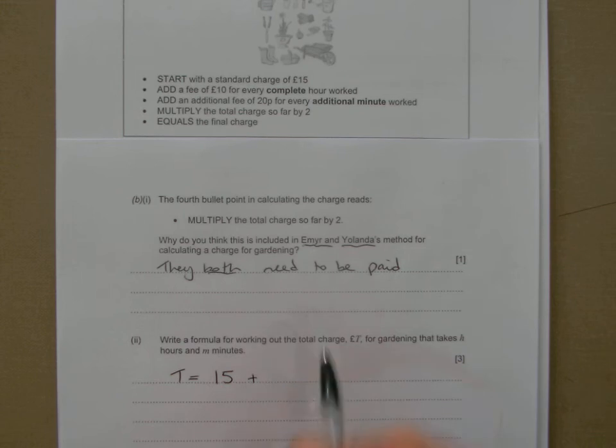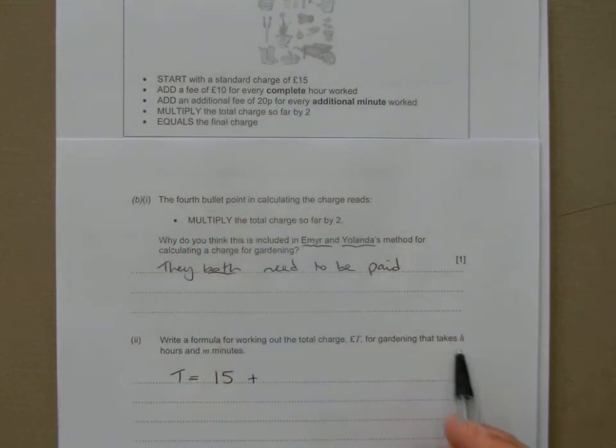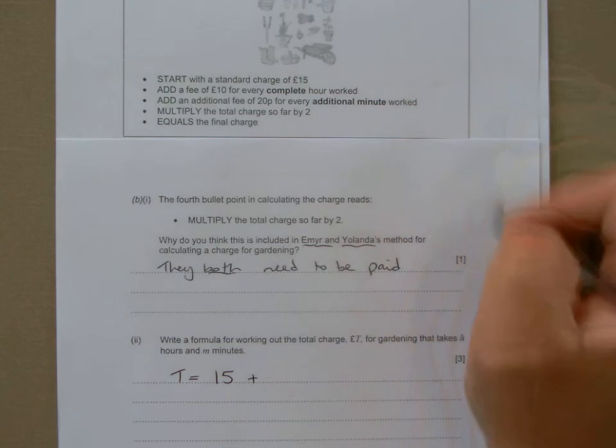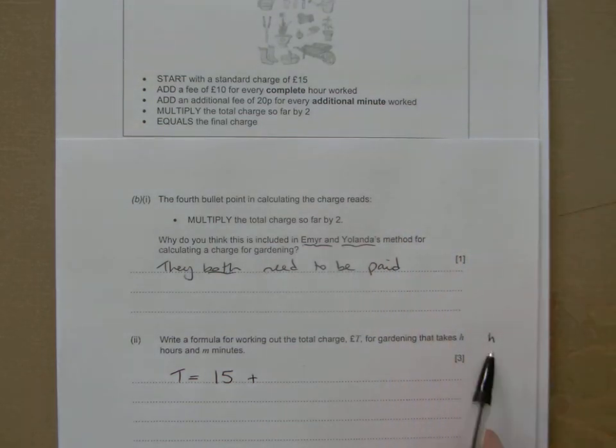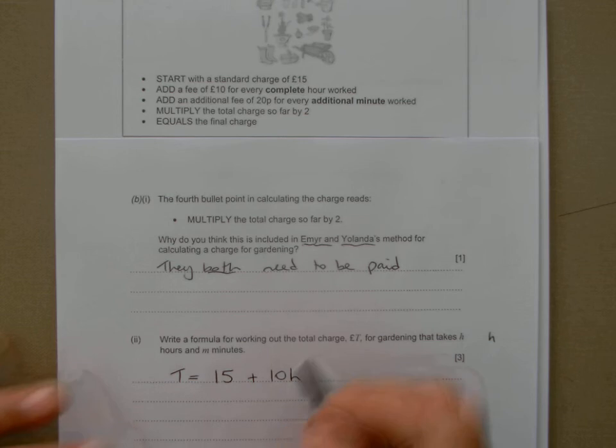Add then £10 for every complete hour worked. H represents the number of hours, so if it takes H hours, each hour they get £10, so I've got to times however many hours by 10. That will be 10H, whatever H is.